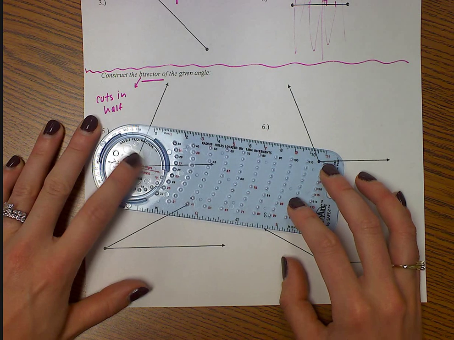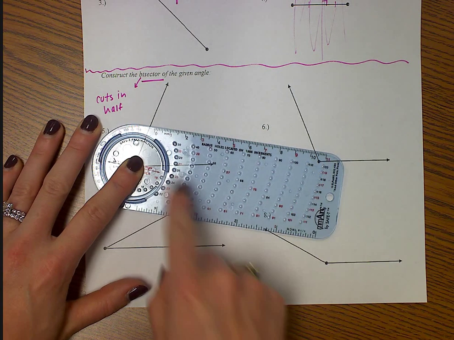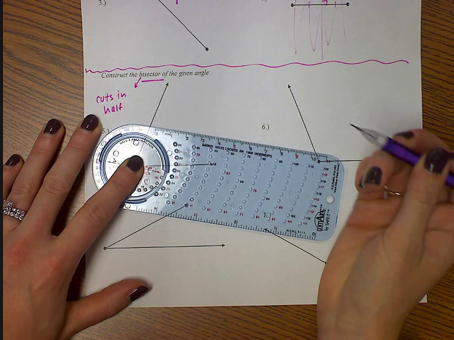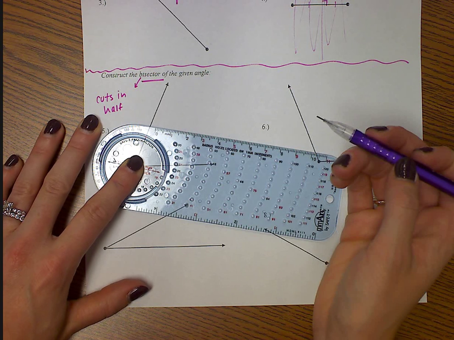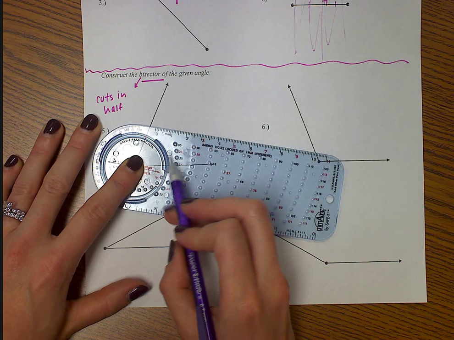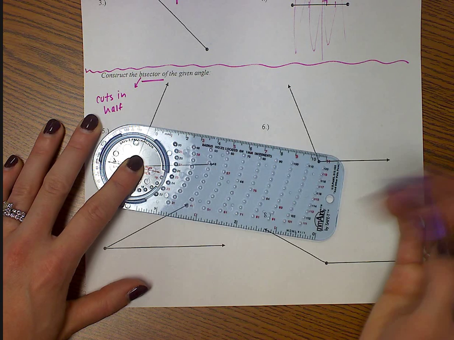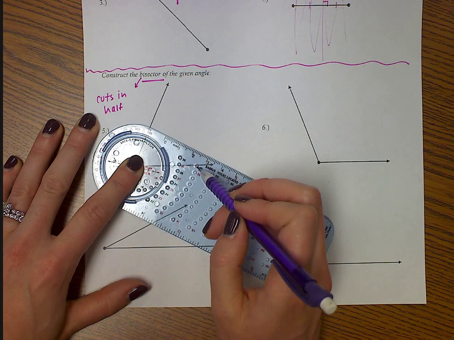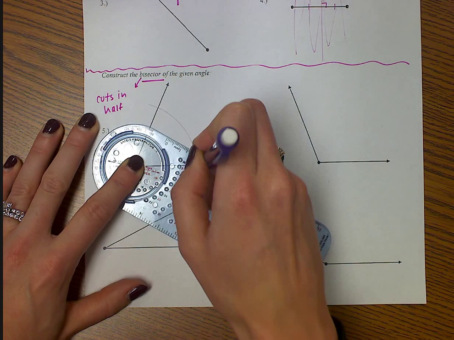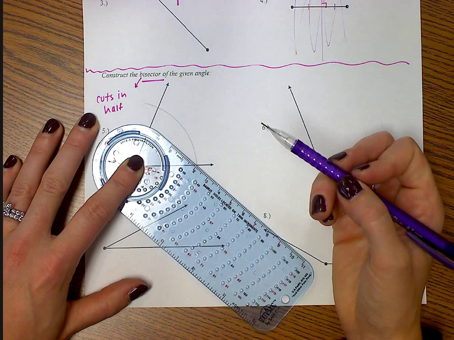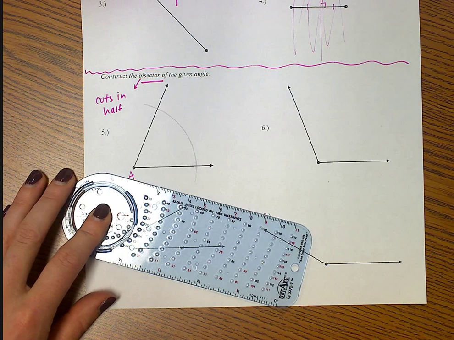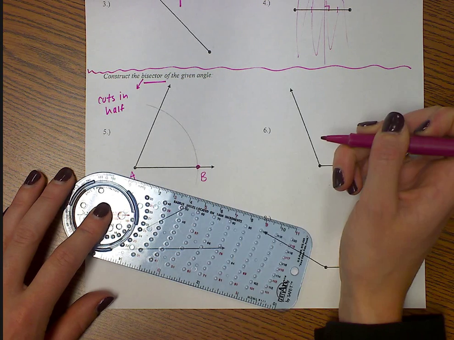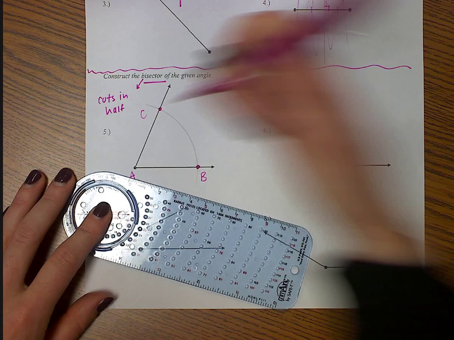You're going to pick any radius hole that you want. So again, I always stick with like 30, 40, or 50. And I'm going to go in the middle there at 40. It really doesn't make a huge difference which one you pick, but remember to pick one that's labeled, and the top ones are just easier to deal with. So I'm going to put my pencil in 40, and I'm going to make a big arc that intersects the angle at both rays. So intersected there, we'll call that point B, and it intersected up there, call that point C.